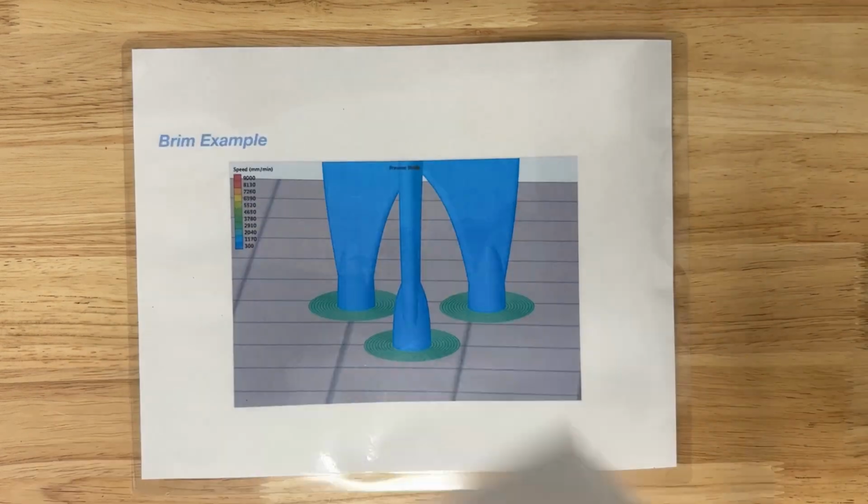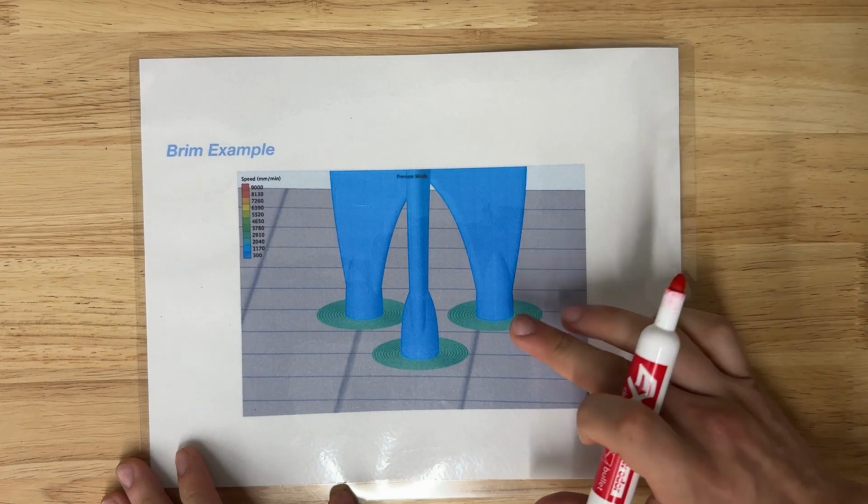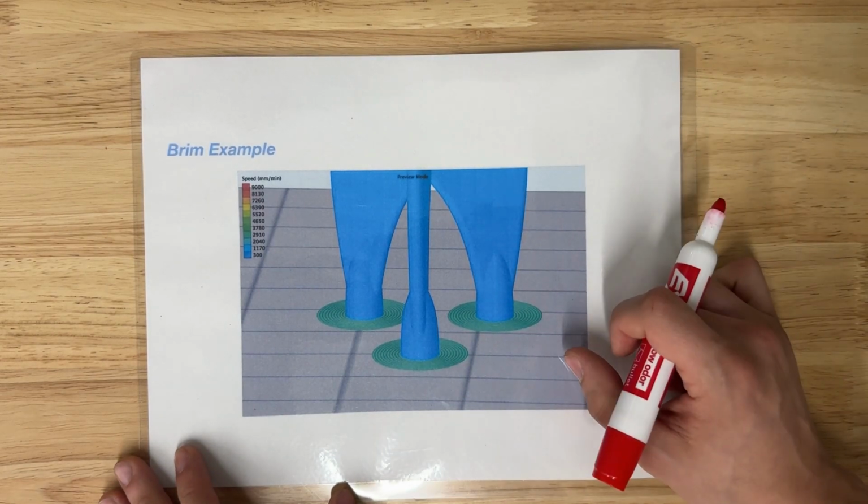Brim is just one last checkbox, but in case you're making something on stilts or really thin supports, think about maybe printing a horse or something with legs.